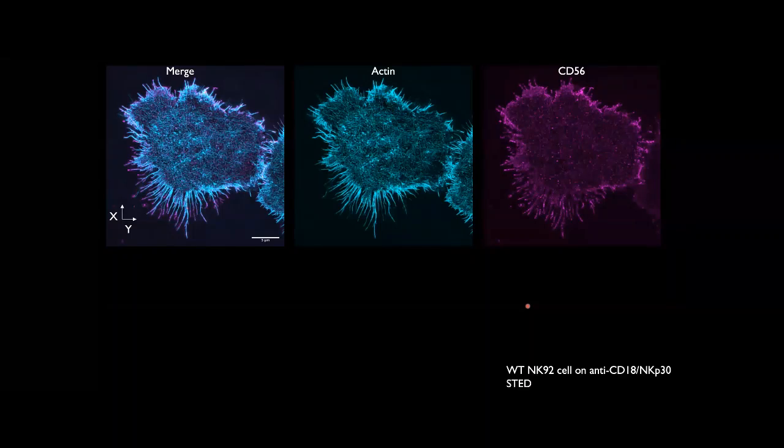So when we look at the expression of CD56 on human NK cells, in this case by STED microscopy, we've activated the cells on glass, and then we're looking back up into the NK cell. So this is looking right at the plane of the glass into the cell. We can see that, consistent with it being a cell membrane receptor, CD56 is found associated with the cortex of the cell, or with the actin cortex. And so we can see this branched actin network. We see CD56 out on the membrane.